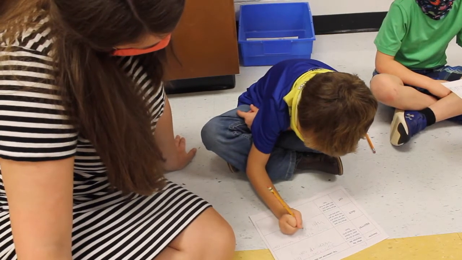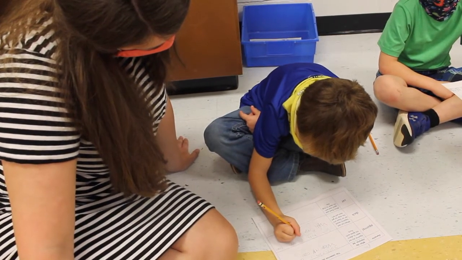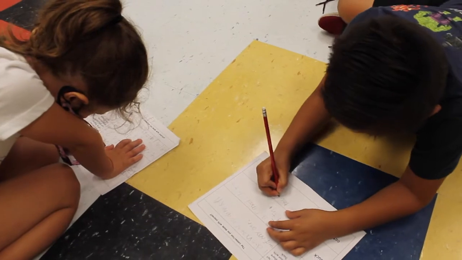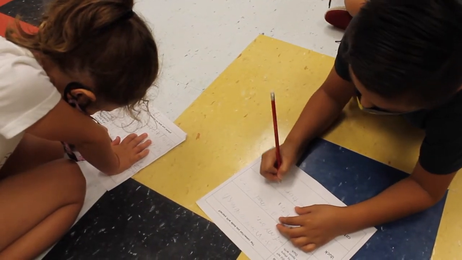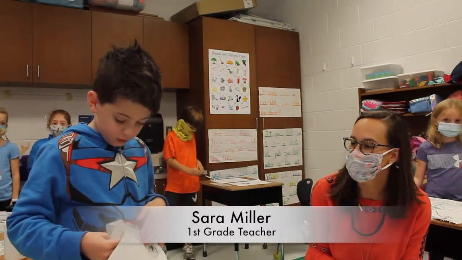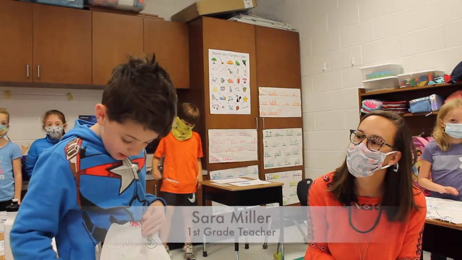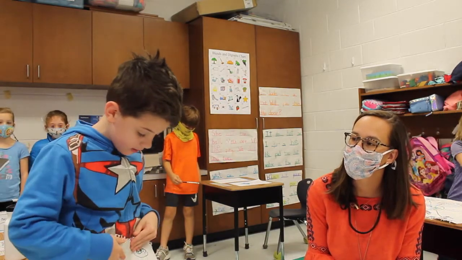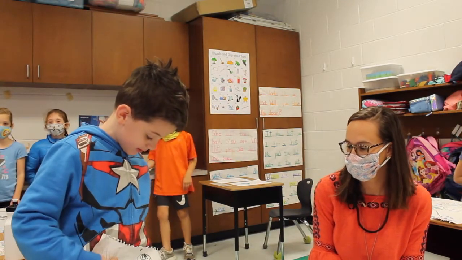In first grade, these students can describe character actions and feelings. They can make connections to their own actions and feelings and compare themselves to the character. Can you tell me about Kat's actions and feelings in the story? She was mad and she was nice and sad.